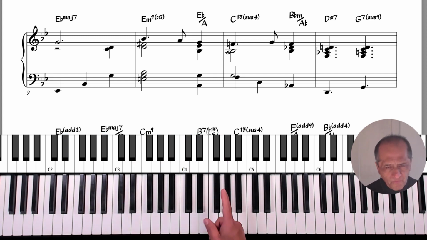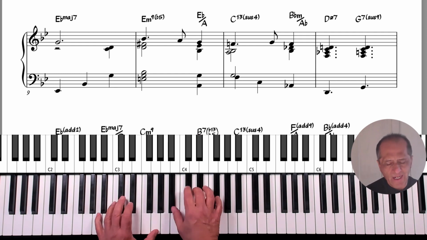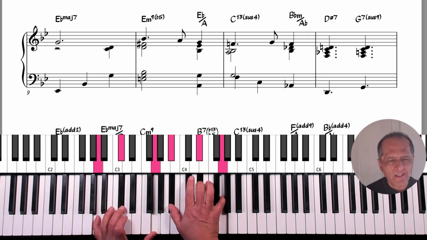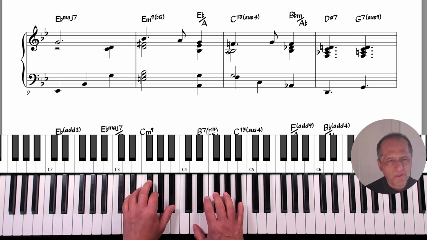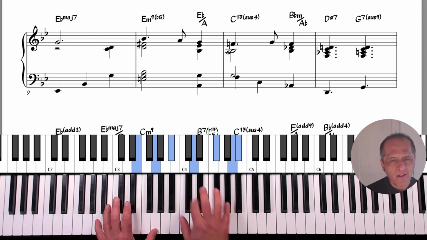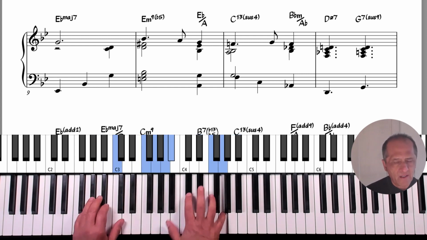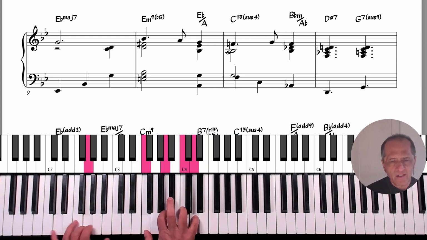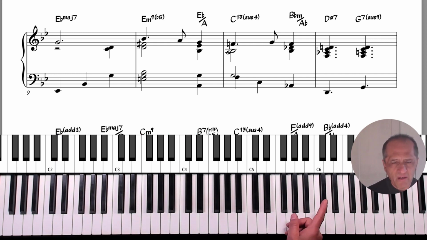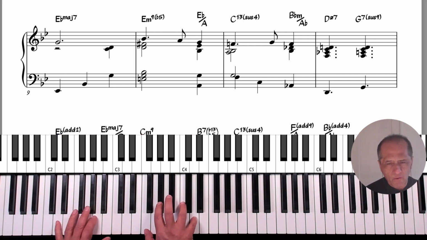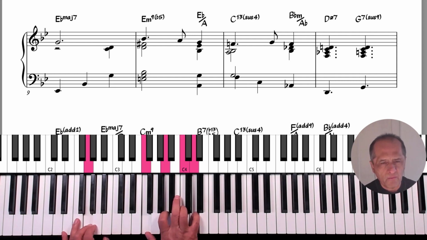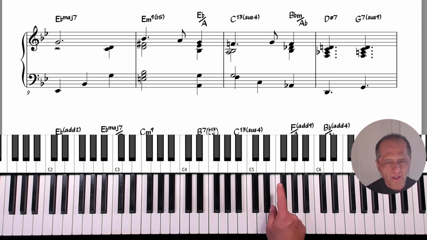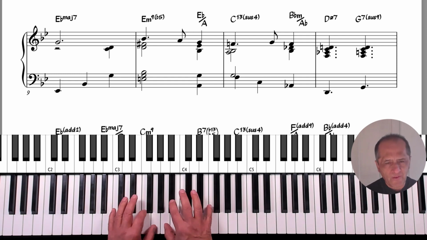Here I was thinking in A7, but to me the C sharp sounded too heavy. I wanted a lighter sound, so I just took the 3rd out. When I saw what I was doing here, oh, this is a nice change of modes. And also here again, kind of the same thought.